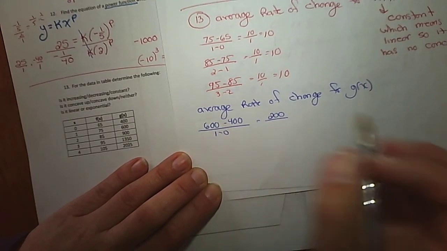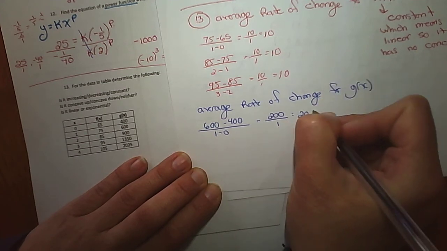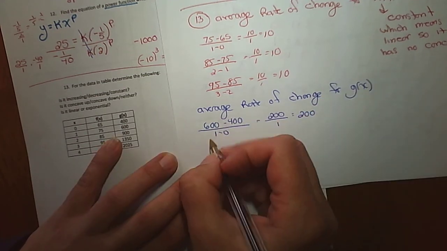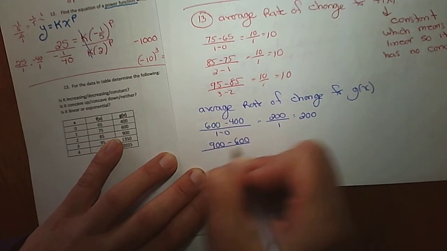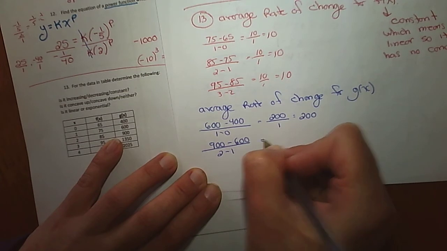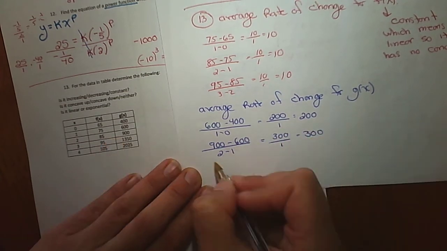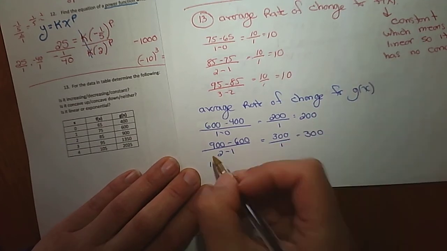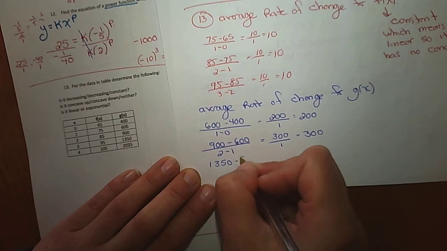And then we have 900 minus 600. And when I didn't answer a question up here, I never said if it's increasing or decreasing, so we'll have to do that in a second.